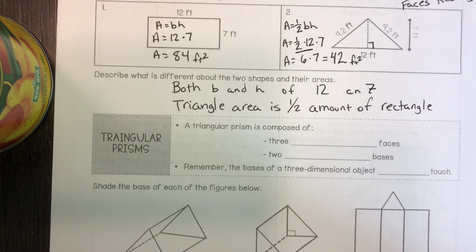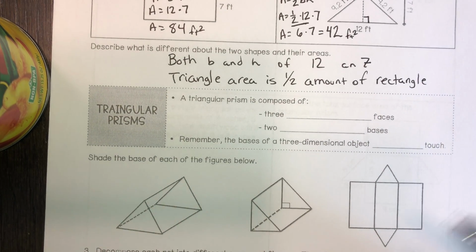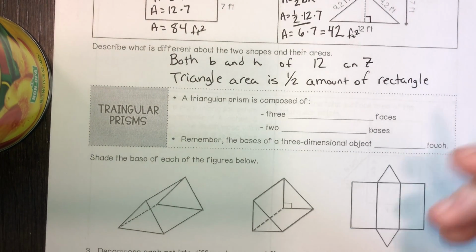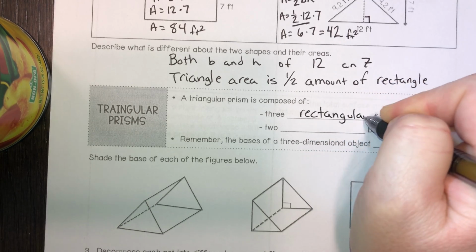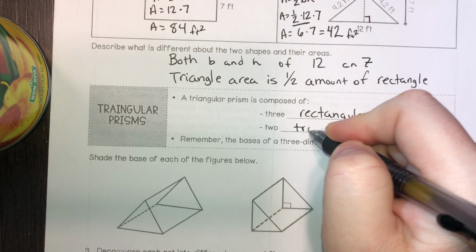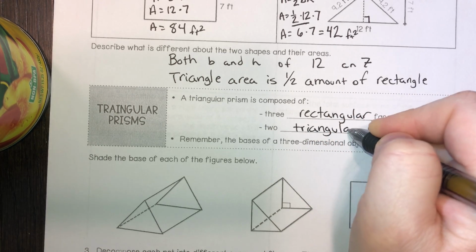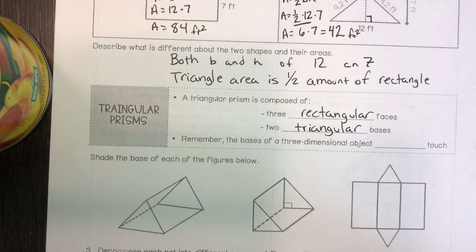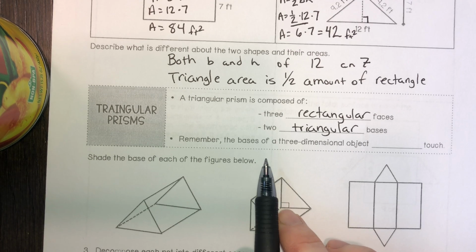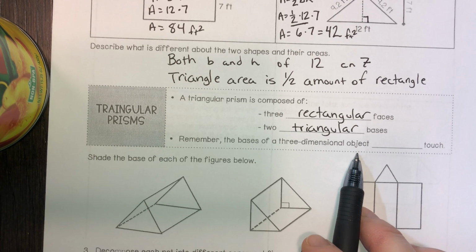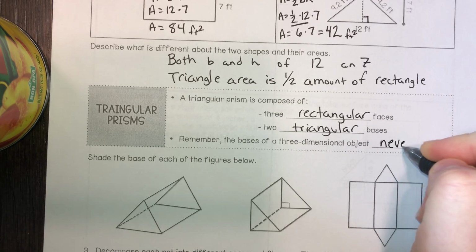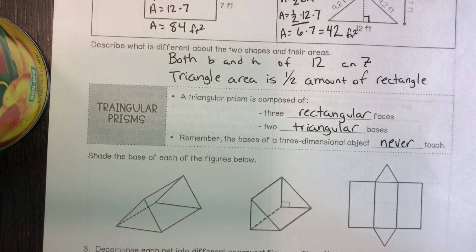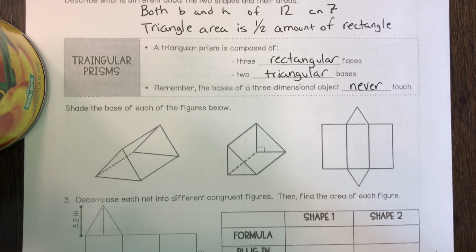All right, so triangular prisms. A triangular prism is composed of 3 rectangular faces and 2 triangular bases, which we talked about in just the name up above. Remember that the bases of a 3-dimensional object never touch. So bases are never going to meet one another. They're parallel to one another. They're 3D measurements that are parallel. They're never going to touch one another.